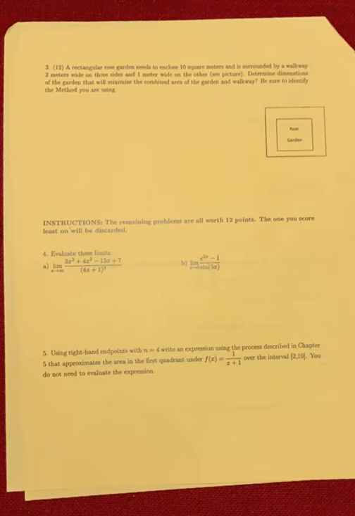So here, number 3, we have the applied optimization problem. It's similar to a lot of them we did, but it's a little bit different, give you a chance to be just a little bit creative.